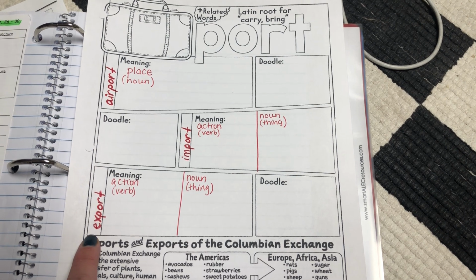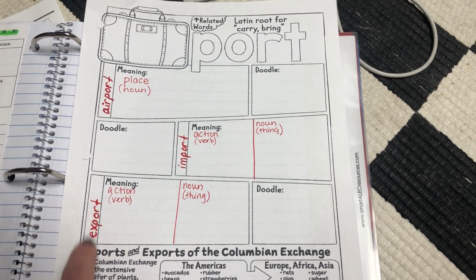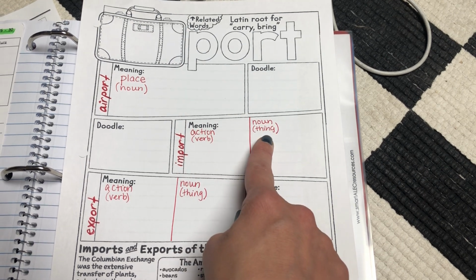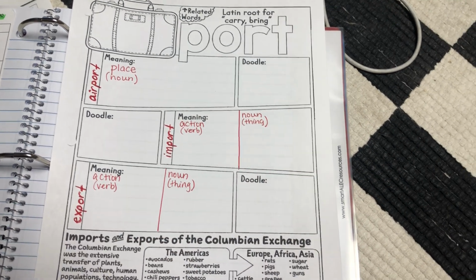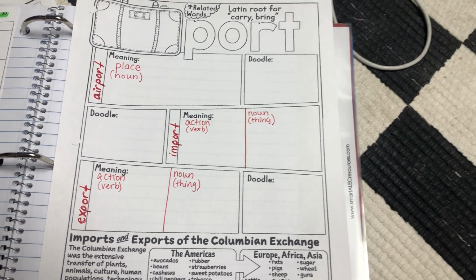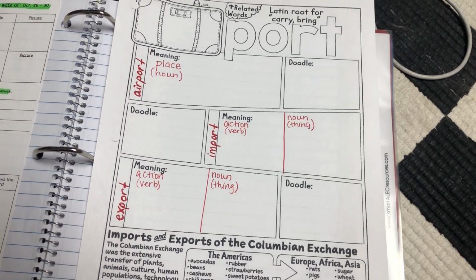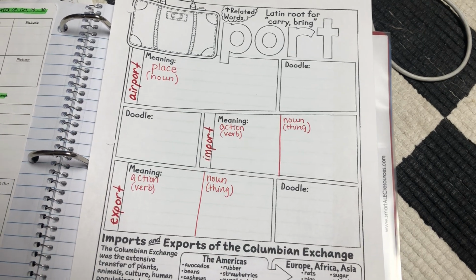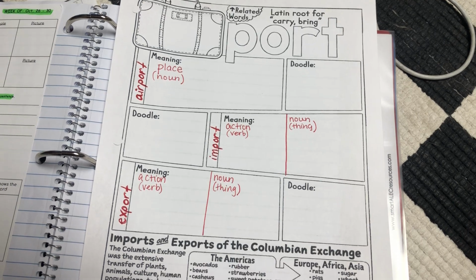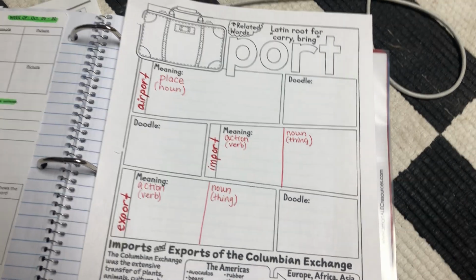Import and export are unique because they can sometimes be an action, which is a verb, and they can sometimes be a noun, which is a thing. It's going to depend on the way that it's being used in the sentence, just like the practice quiz that you did yesterday in Schoology, and just like the work we've been doing in class with multiple meaning words.